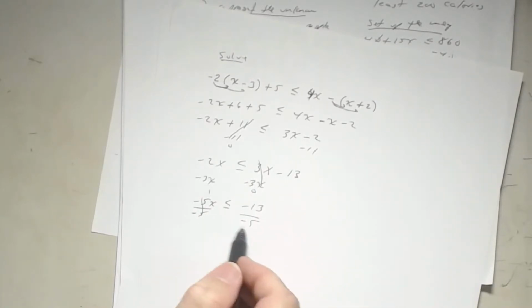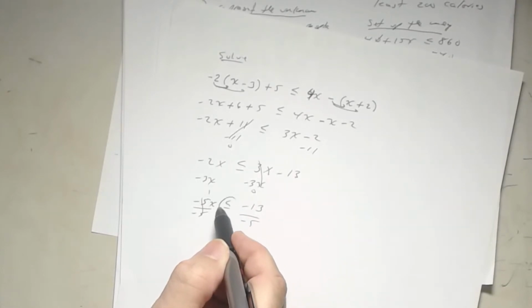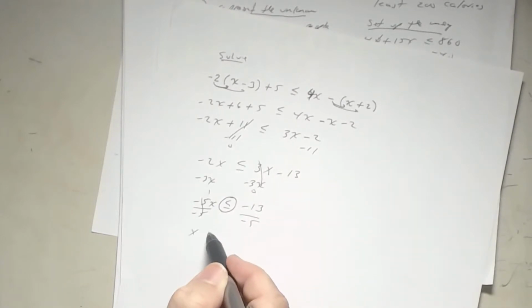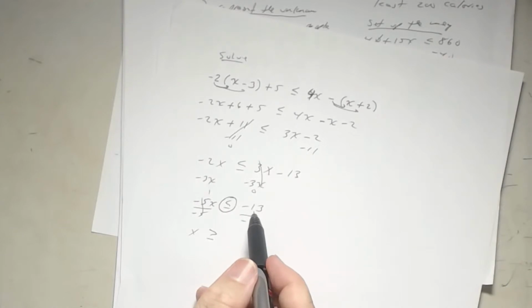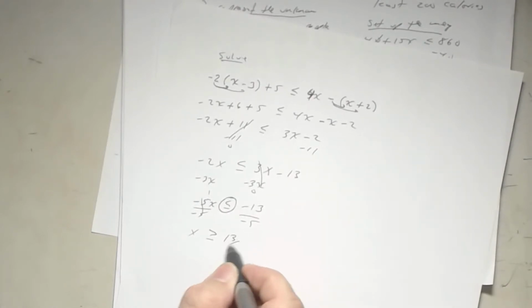Whenever you multiply or divide an inequality by a negative, you have to remember to reverse the inequality symbol. So x is going to be greater than or equal to. Remember, a negative divided by a negative is going to be a positive. So you're going to say 13/5, right? So your solutions would be any number that's bigger than or equal to 13/5.